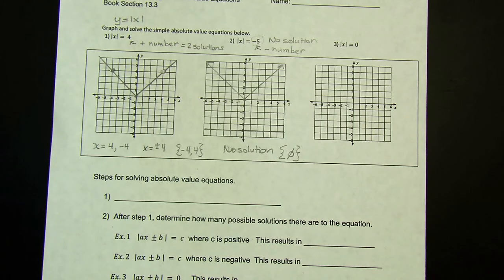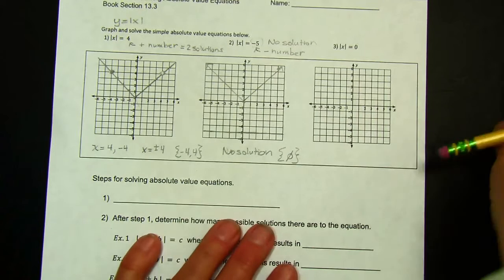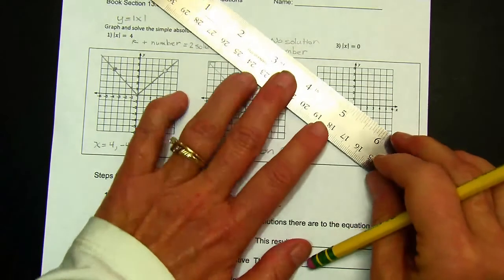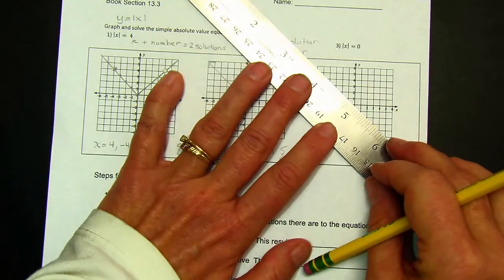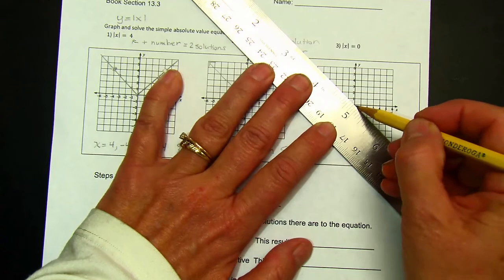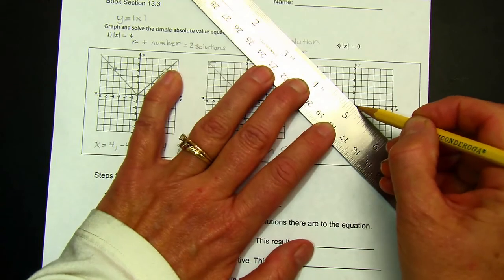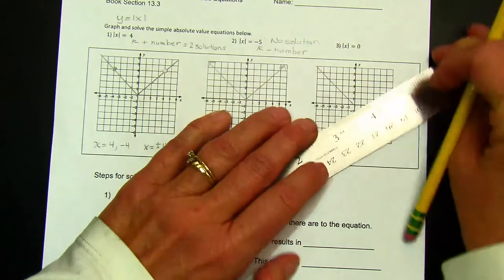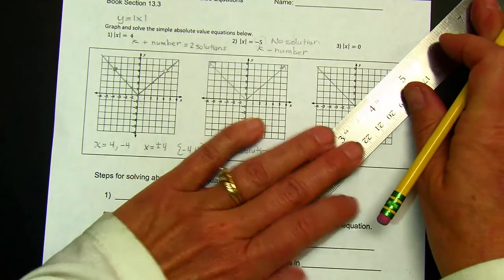Okay? All right. Now let's do it one more time. We're going to graph the parent function. Okay, so vertex is at 0, 0, slope is 1 and negative 1.